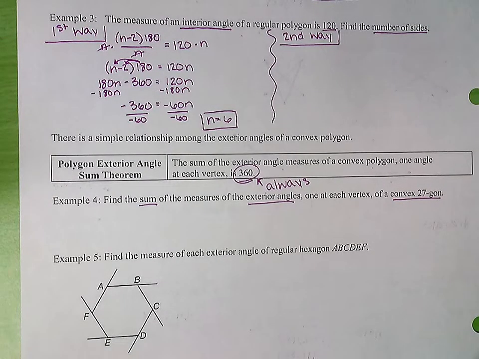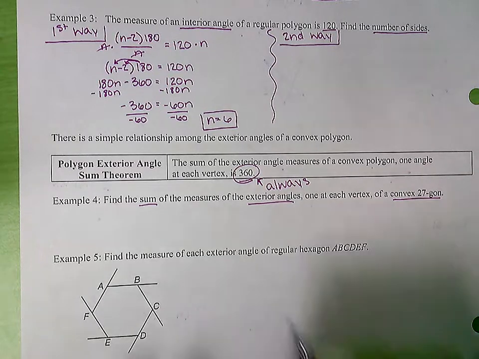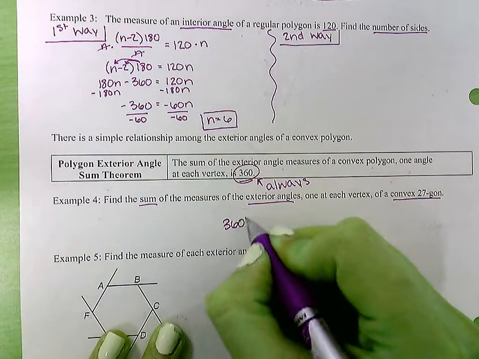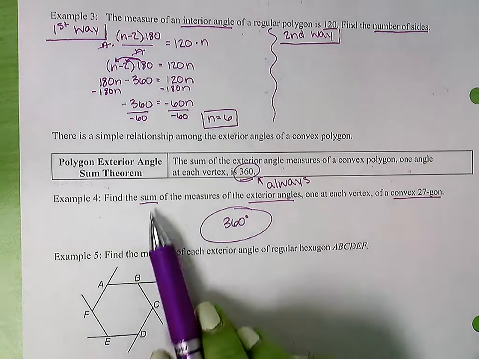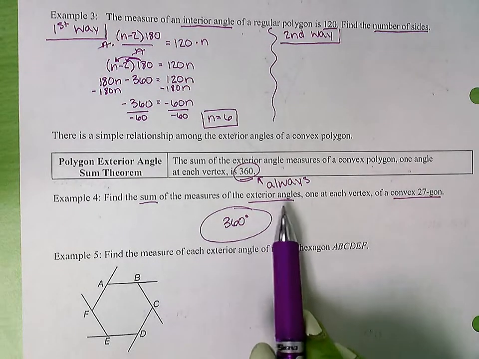Underline sum and underline exterior angles. What is that sum? 360. No formula. Don't have to plug anything in. If you see sum and exterior angles, any size polygon is 360 degrees. Okay? Does pay to underline those key words.